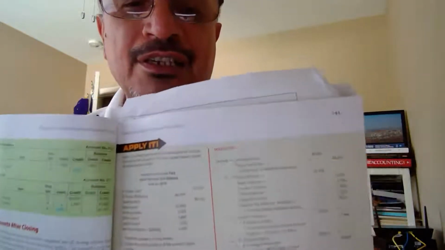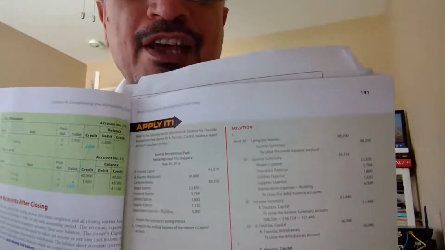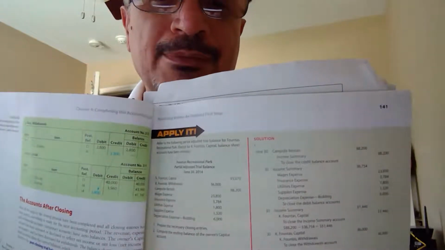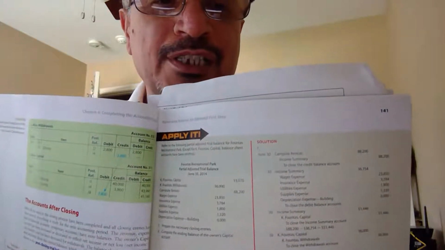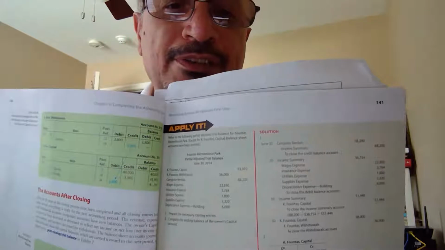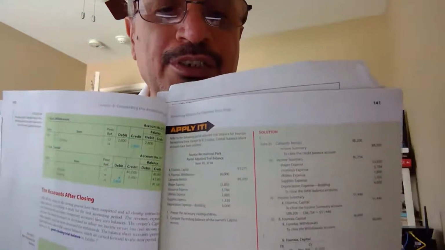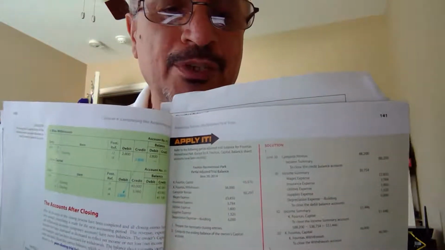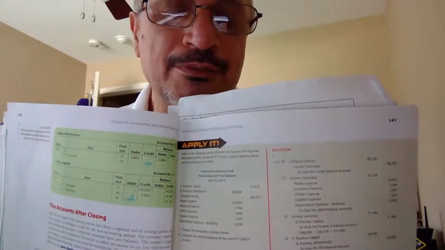The second closing entry is we close the expenses. Expenses have a normal debit balance, so we credit them. We debit the income summary and we credit all the expenses, and we have to list them one by one.